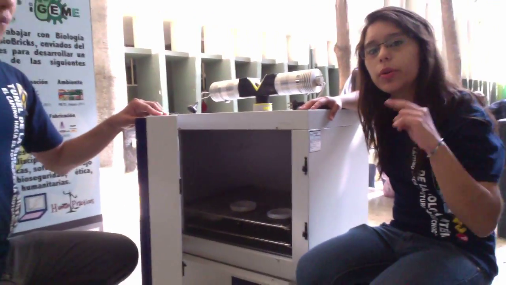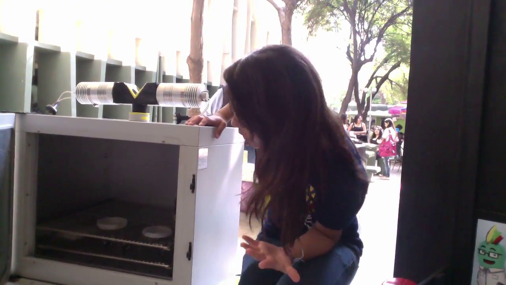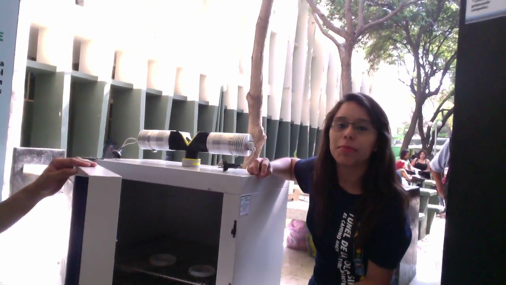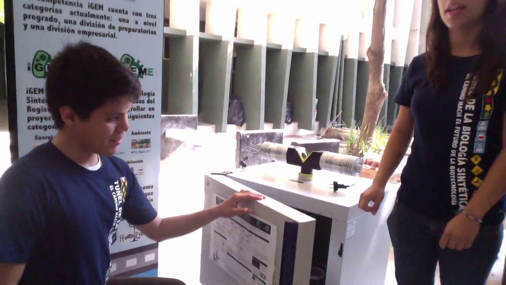It has two inputs and five outputs. Yes. And it's like an intelligent bacteria that responds to different light.